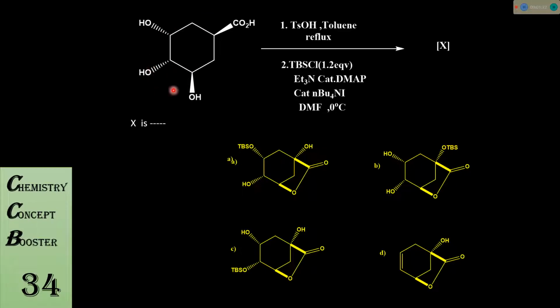So this is a tetra substituted cyclohexane compound. These are the reagents: paratoluene sulfonic acid, then TBSCl, catalytic amount of DMAP, triethylamine, tetrabutyl ammonium iodide, DMF. These are the reagent conditions. If you see, guys, in every option there is stereochemistry mentioned. So we have to take care of the stereochemistry during our mechanism. So let's see the mechanism in detail, then we will see the options.